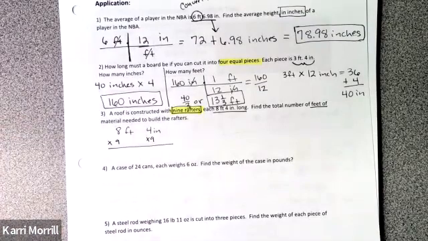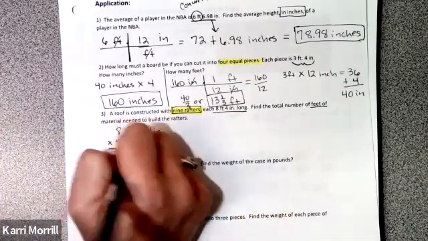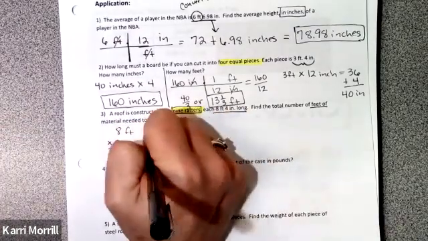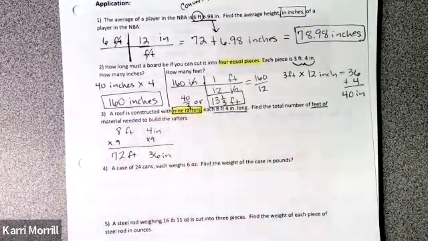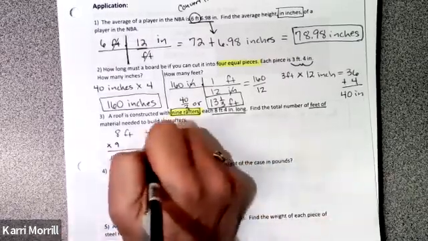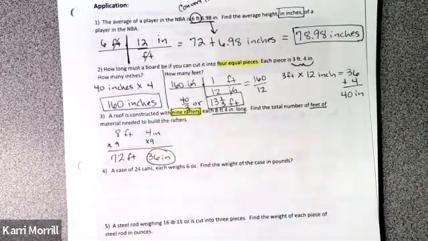So 8 times 9 is 72 feet. 4 times 9 is 36 inches. So what do you think we would need to do now if we just need to know how many feet of material we need? Right now we're showing feet and inches, and this looks kind of weird. 36 inches, isn't there more than a foot within that? Mm-hmm. So we need to convert this.